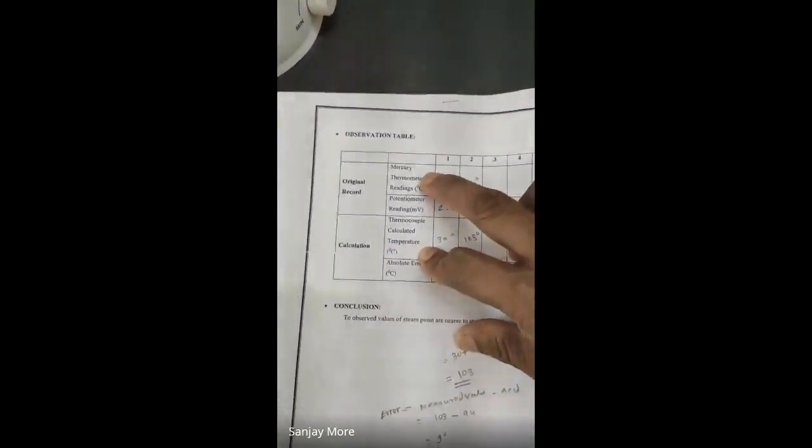Then potentiometer reading in mV. Then thermocouple calculated temperature, degree Celsius. In bracket write down room temperature, for mercury thermometer reading and also for thermocouple calculated temperature. Then absolute error.